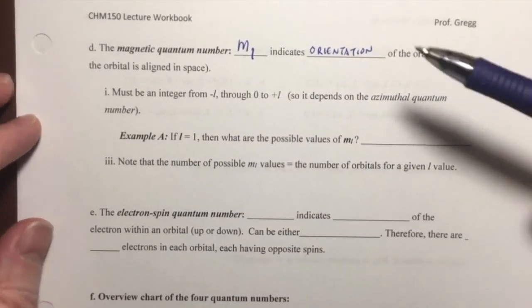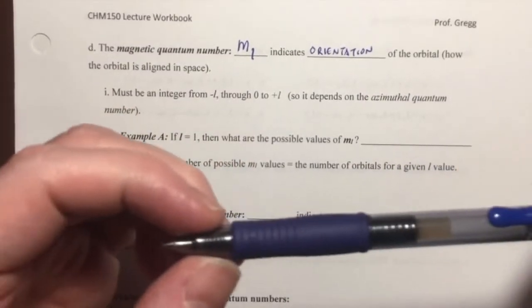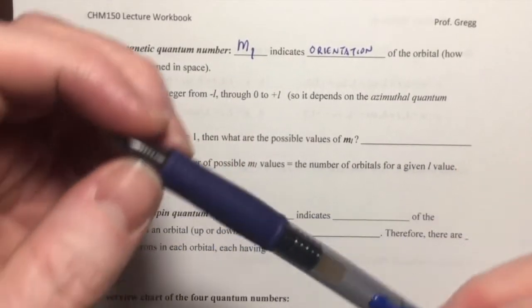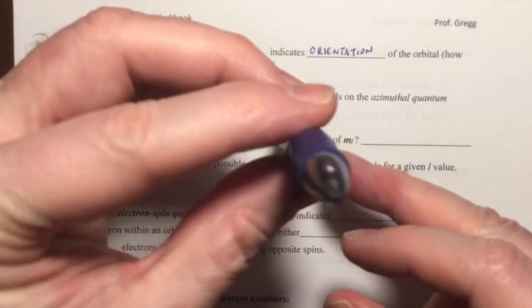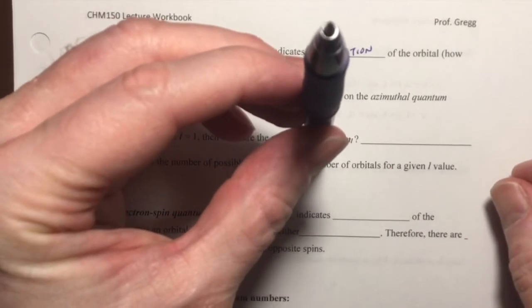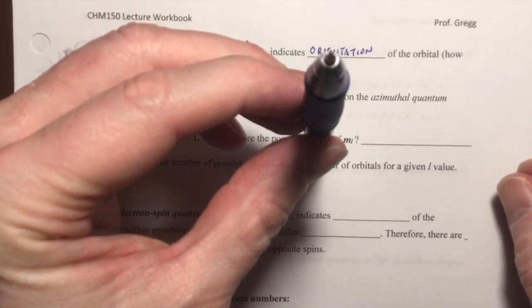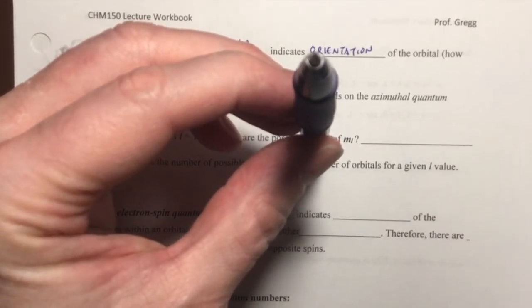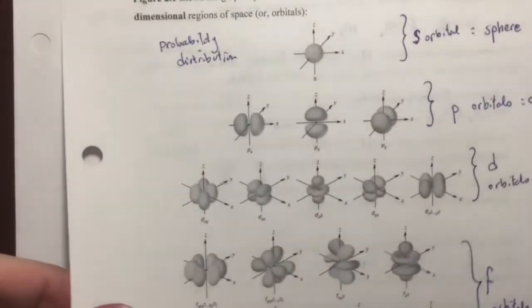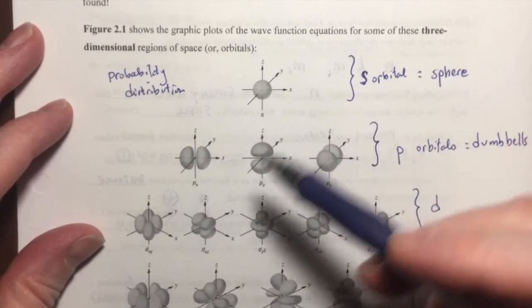So for example, if I have a dumbbell, I could have it aligned along the x-axis, or I could have it aligned along the y-axis, or I could have it aligned along the z-axis. Those are three different orientations for a p orbital. And that is why, if we go back to our diagram, we have three different p orbitals.